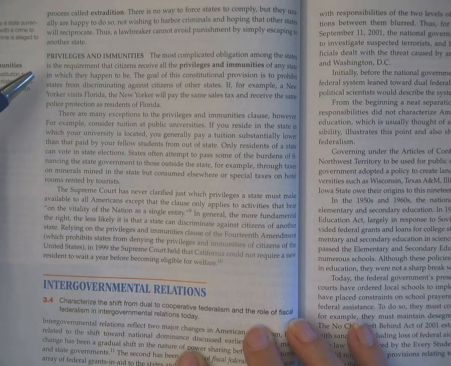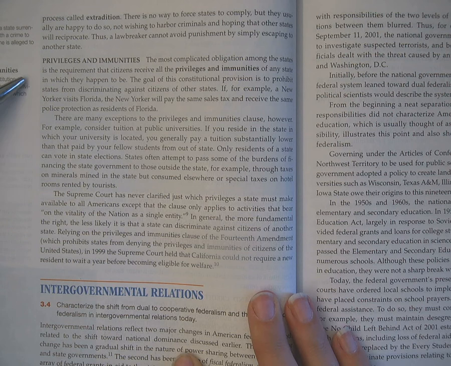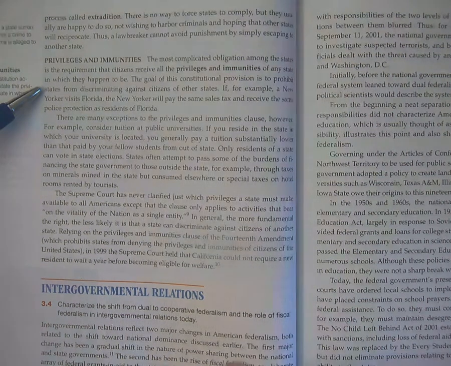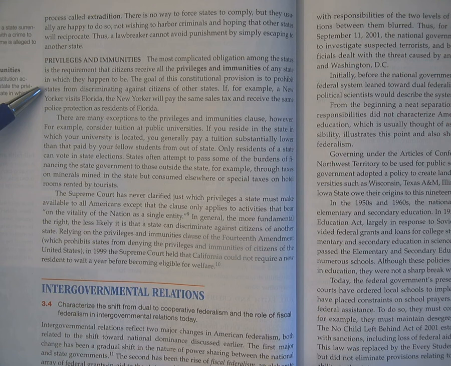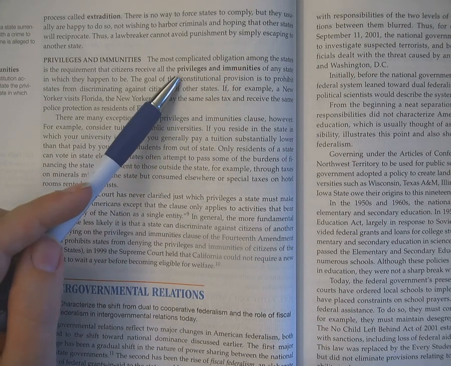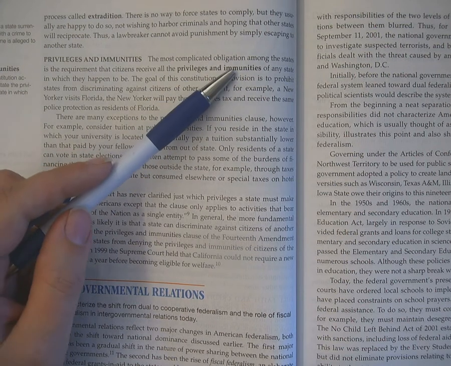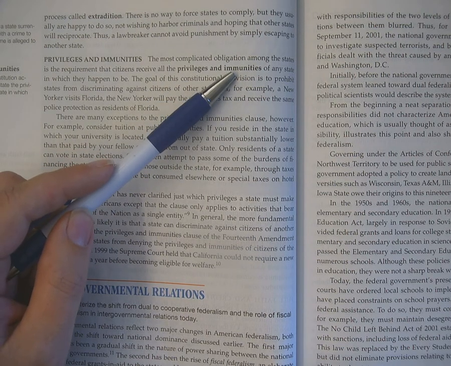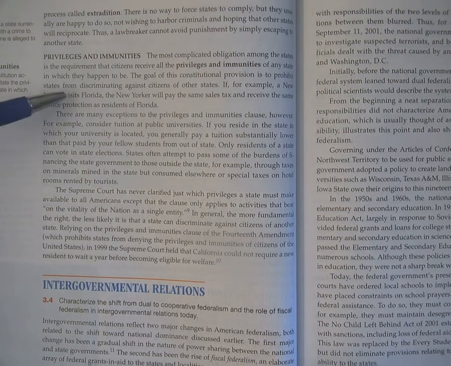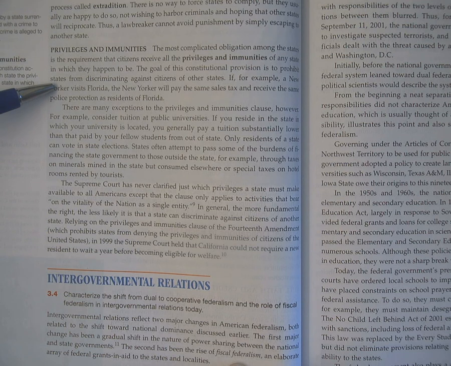Okay, privileges and immunities, third one. The most complicated obligation among the states is the requirement that citizens receive all the privileges and immunities of any state in which they happen to be. Remember, with privileges and immunities, a privilege, like driving, is a privilege. Immunities, if you're immune to something, you can't get it. You have immunity. The goal of this constitutional provision is to prohibit states from discriminating against citizens of other states.